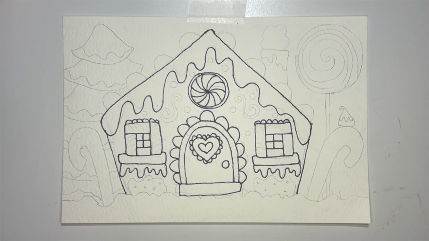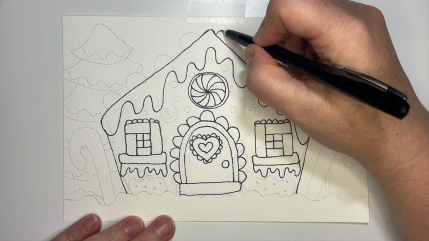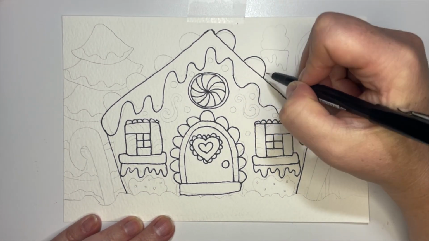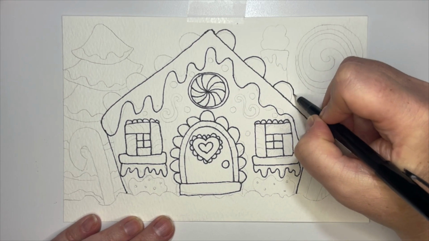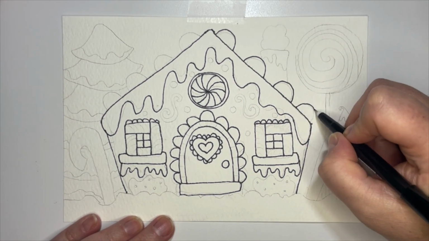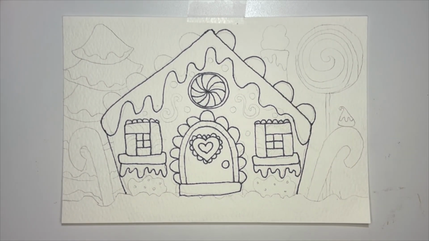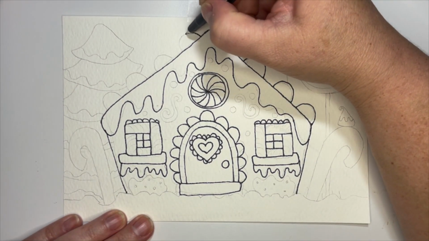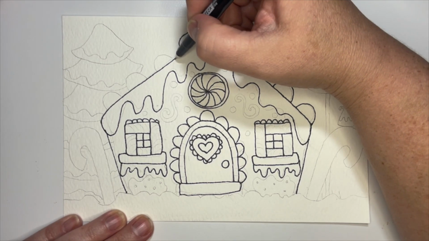Let's add, what can be next? Let's add these little gumdrop arches to the roof. These are little half circles, and you can make them as big or as small as you want to. And I'm going to put 4 on that side, and then I'm going to put 4 on this side.